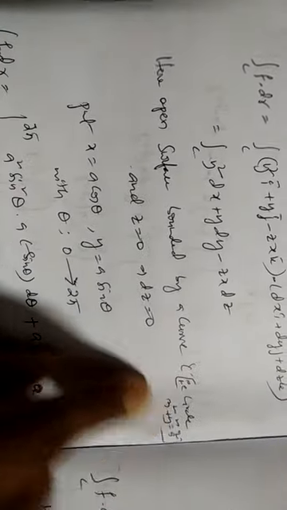Try to convert the x and y terms into only one variable. You can substitute y squared equal to a squared minus x squared, and y equal to root of a squared minus x squared, but that makes the integration difficult. Since it is a circle equation, it is better to switch over to polar coordinates. So I put x equal to a cos theta and y equal to a sin theta. For this circle, theta varies from 0 to 2 pi, to make a circle on the xy plane.